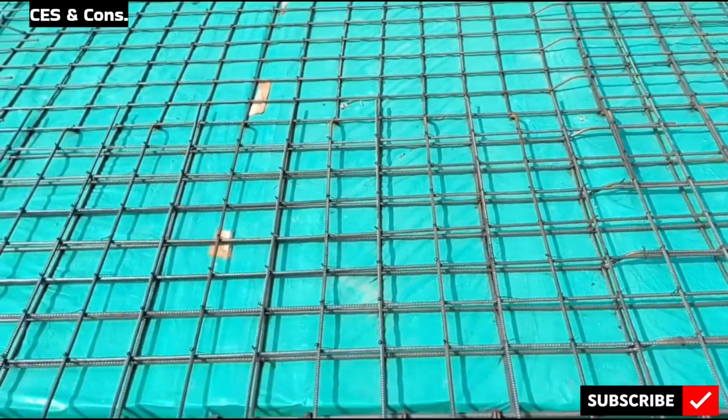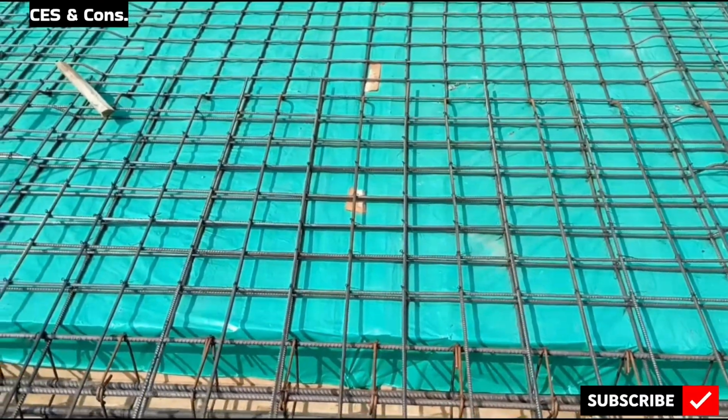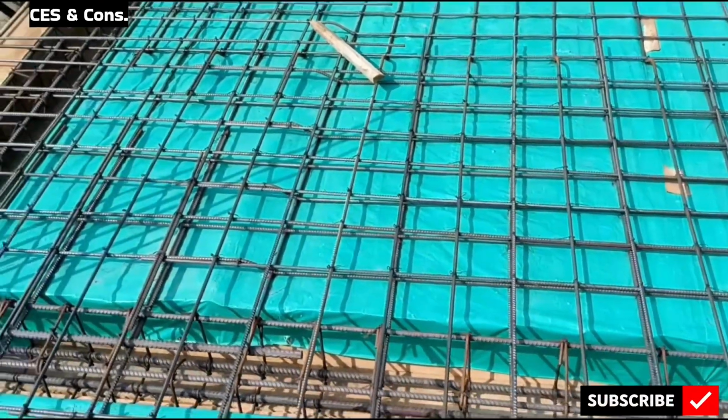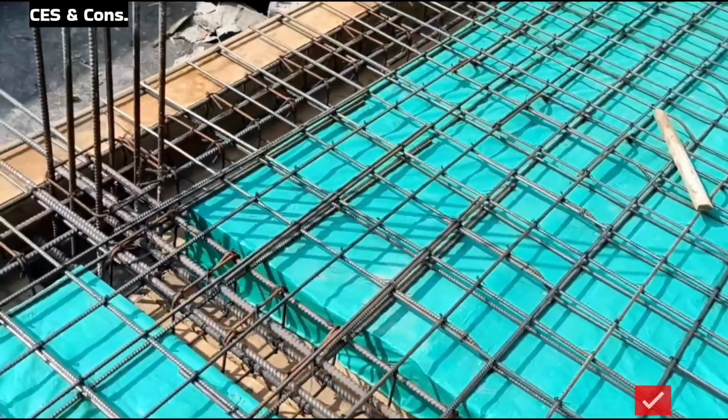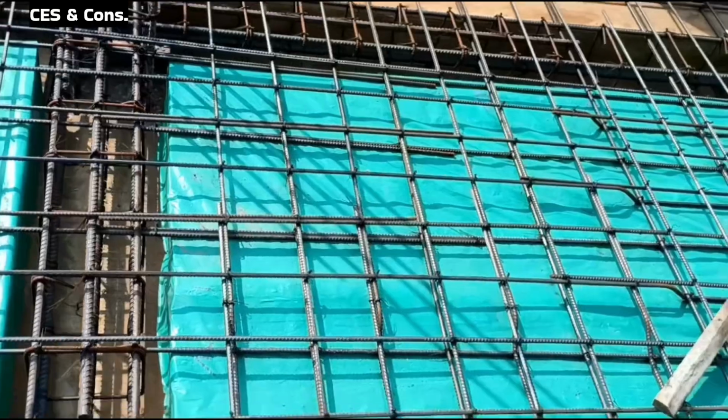As per Indian Standard Code of Practice 456-2000 and clause number 26.4, the cover for slab is 15 mm or bar diameter, whichever is more, and for beam this is 25 mm.